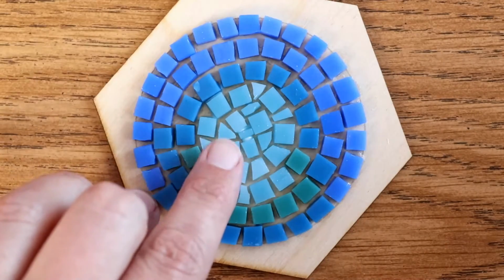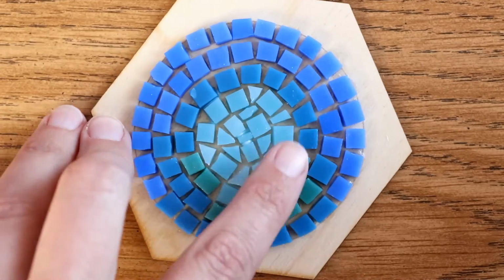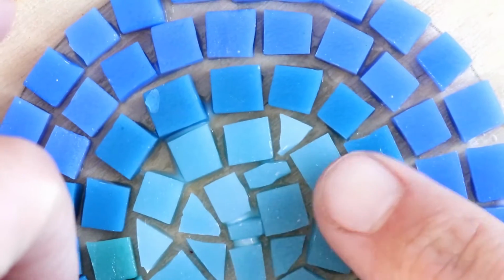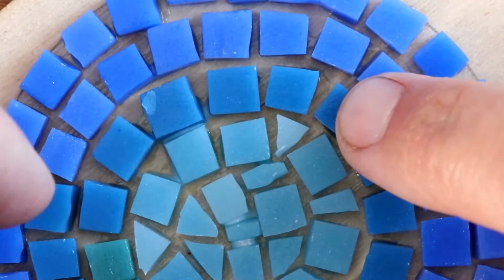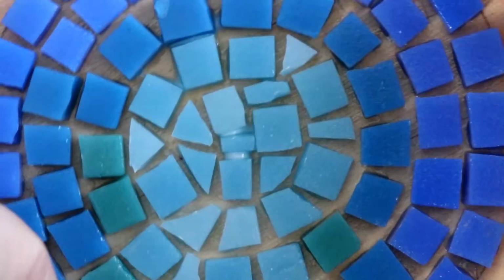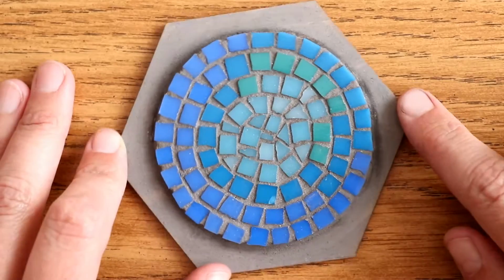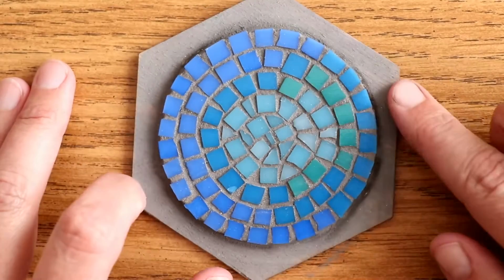Even with this method though, you can see that as you get towards the centre, you will find that even your tiniest of tiles are going to start leaving gaps. And so you're going to need to cut out some minuscule little triangles to fill in the gaps. But because these are so small, they don't stand out. You don't see squares and triangles, you will just see the colour of the circle.